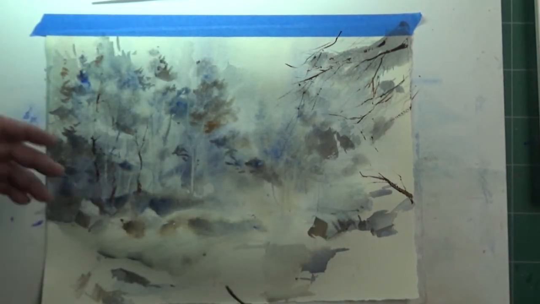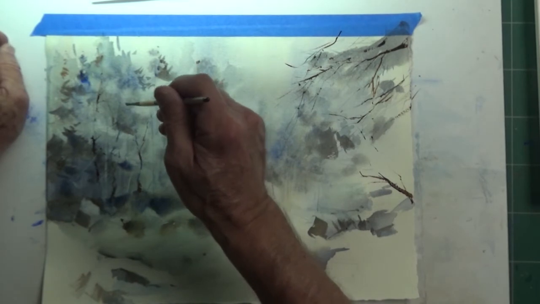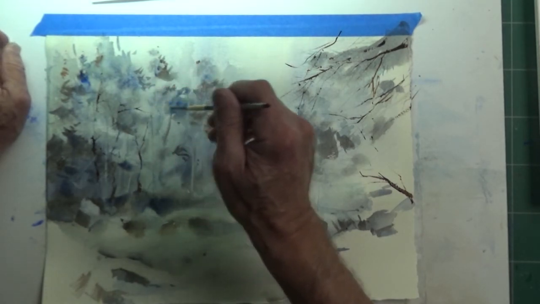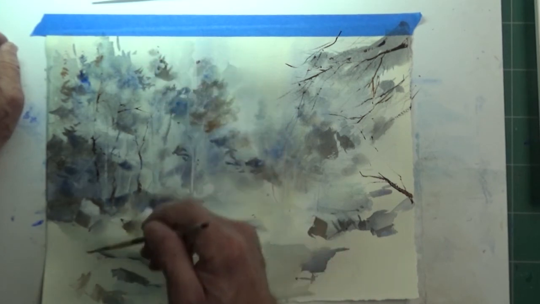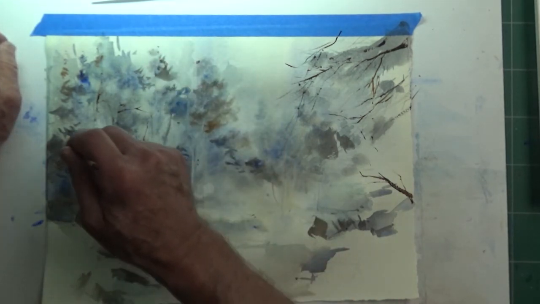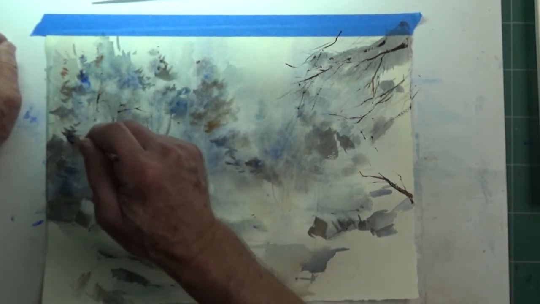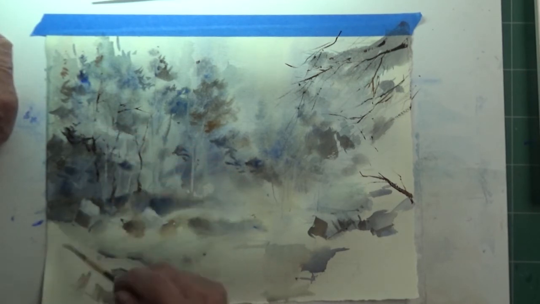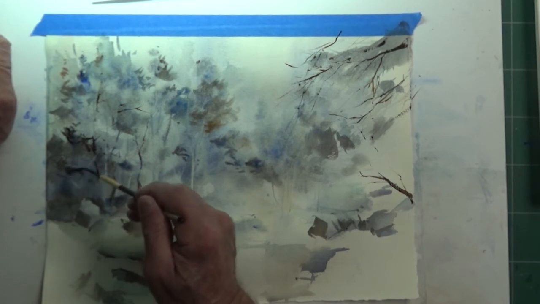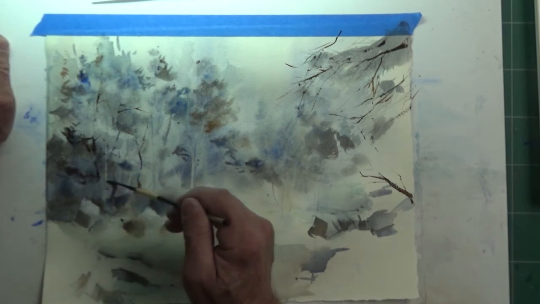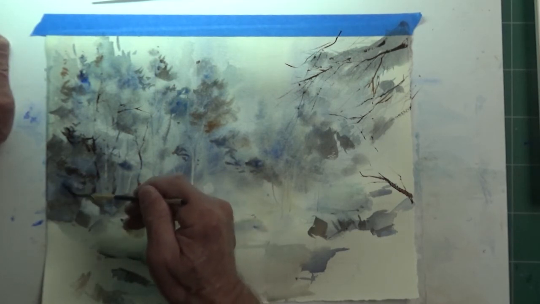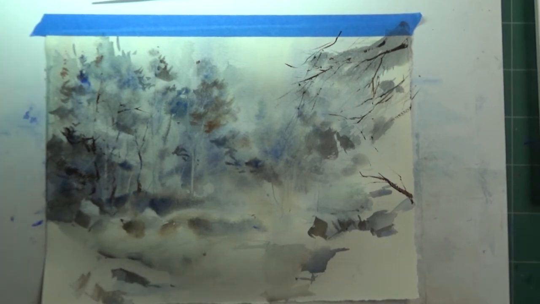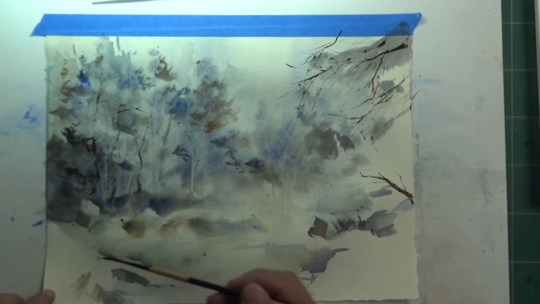You want some interesting things that are happening here between these conifers that are in the background or in the foreground, but some of this stuff can be a little darker, a little bit darker here and there. Again, we're creating the illusion. Nothing but an illusion.